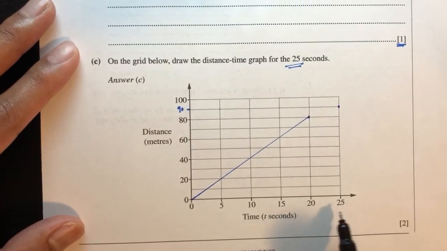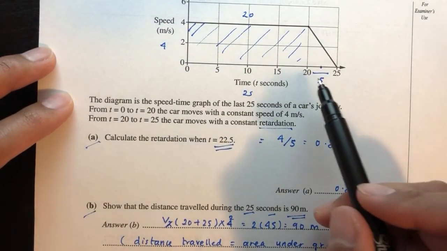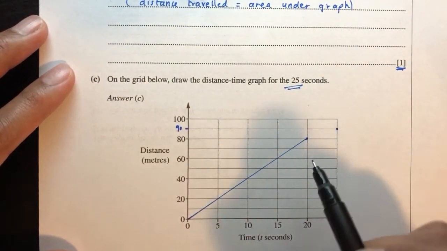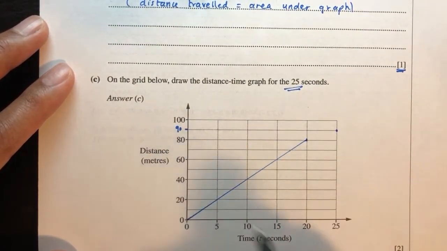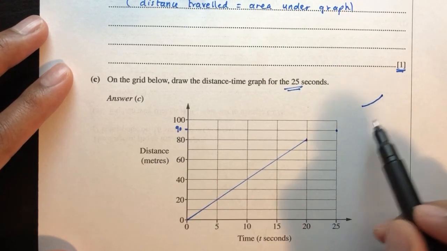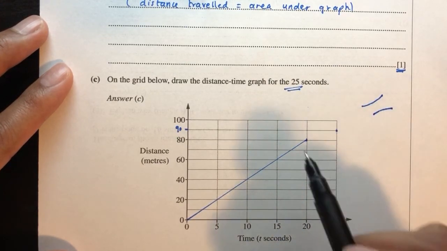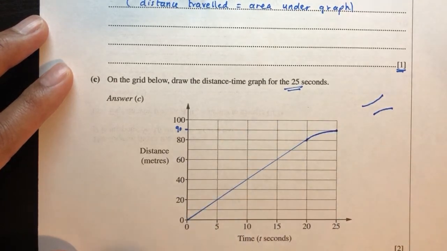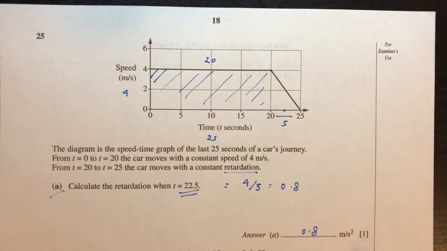And for this last 5 seconds, you have to look here. It shows that the speed is decreasing. So how do you draw decreasing speed for a distance-time graph? You will draw increasing speed like this. Decreasing speed you will draw like this. So this point to this point will be like this. So this will be your answer for part C, and that will be question 25.